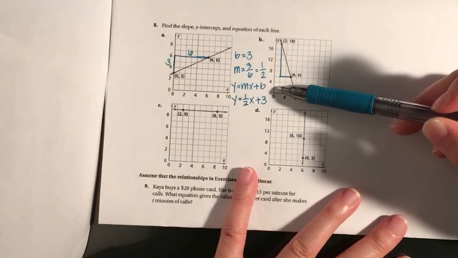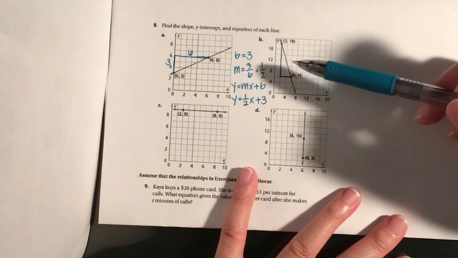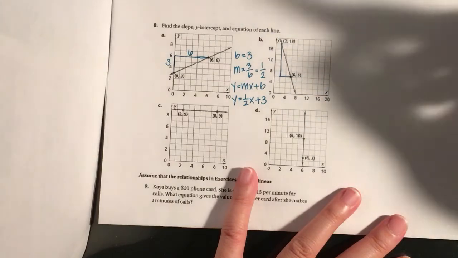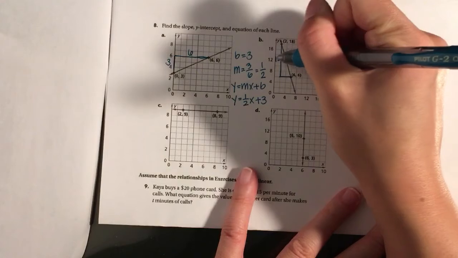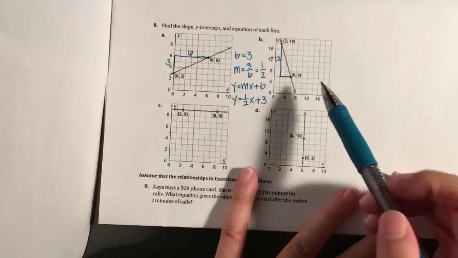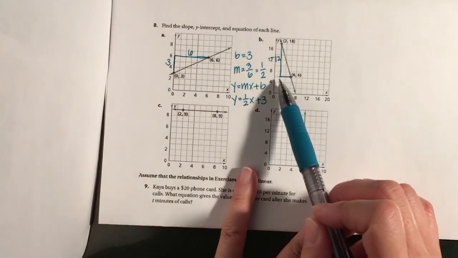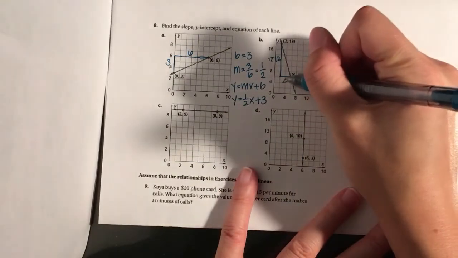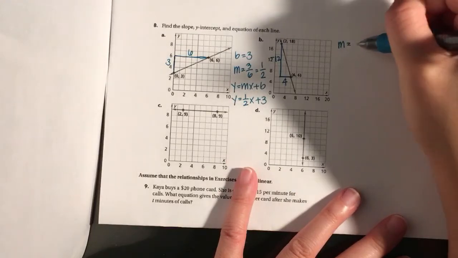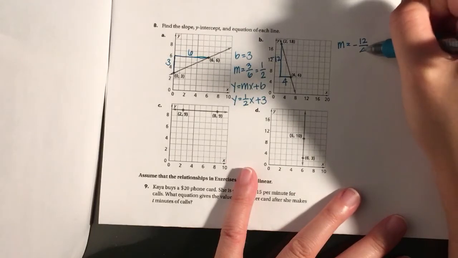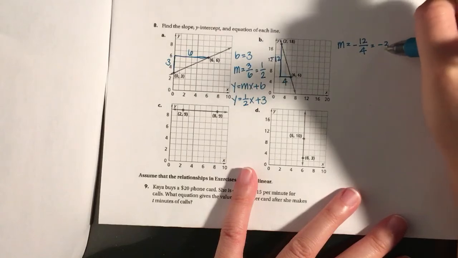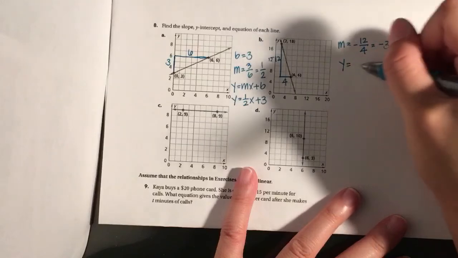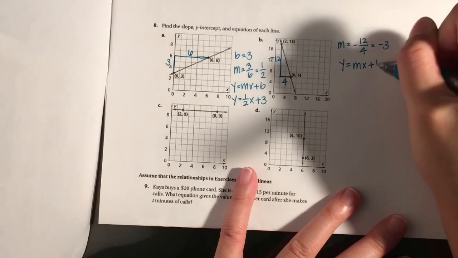And in this case as well, they're counting by 2's on the y-axis. So that gives me 2, 4, 6, 8, 10, 12 for my rise, which is also a negative 12. And then my run is also counted by 2's. So we have 2, 4 over here. So my slope is actually going to be negative 12 over 4, or after I simplify, I end up with negative 3. Now the equation is y equals mx plus b.